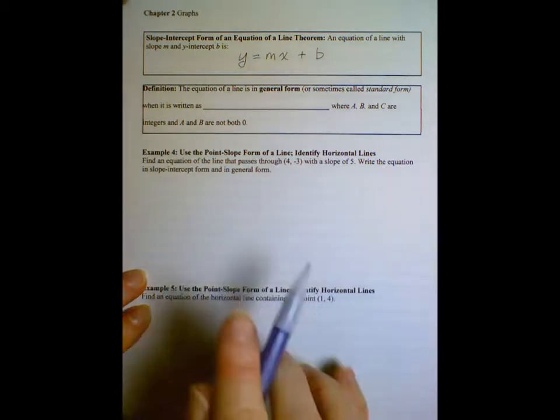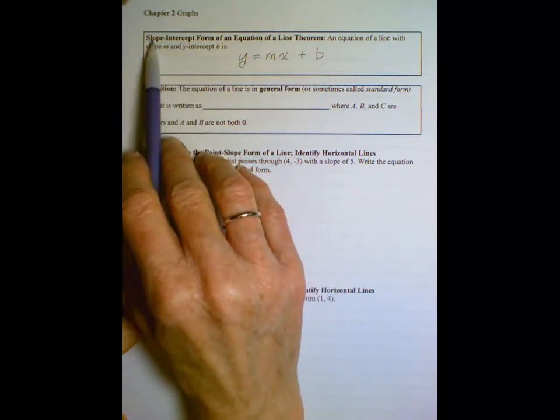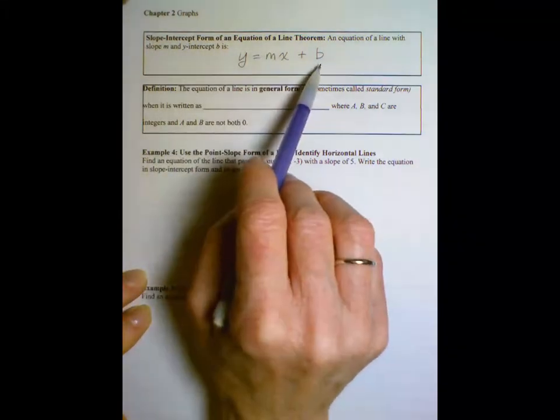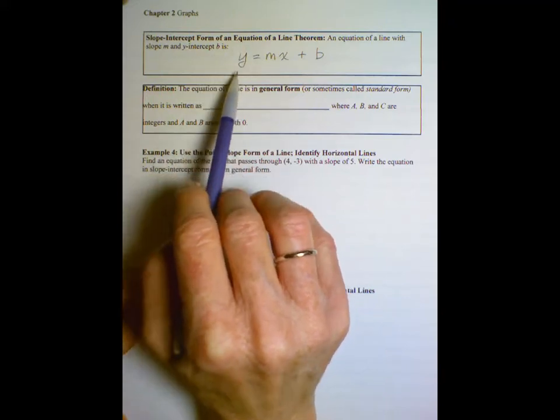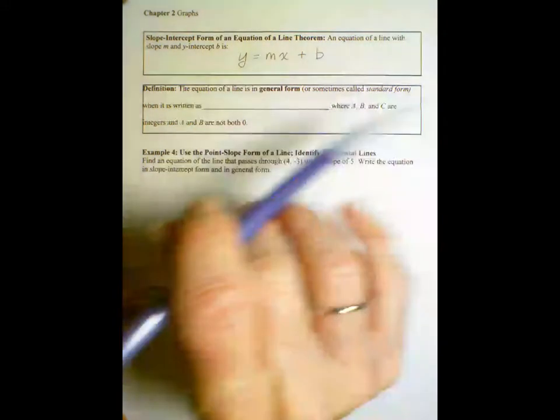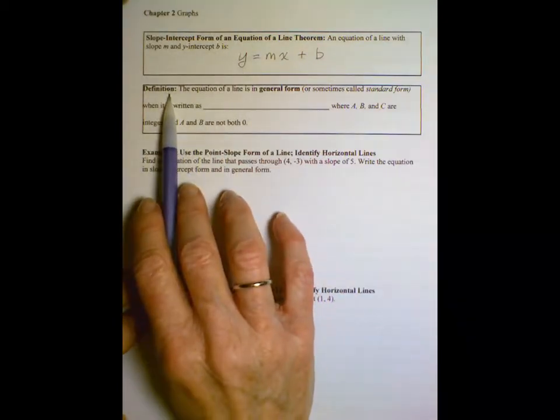Okay, so a lot of our problems will say to put your final answer in slope-intercept form, and that's what it means, in other words, solved for y. Y is by itself, everything else on the other side. This is slope-intercept form. Here's a definition.